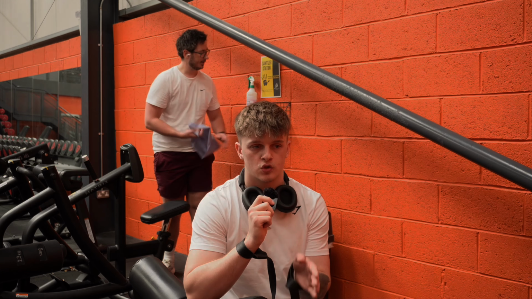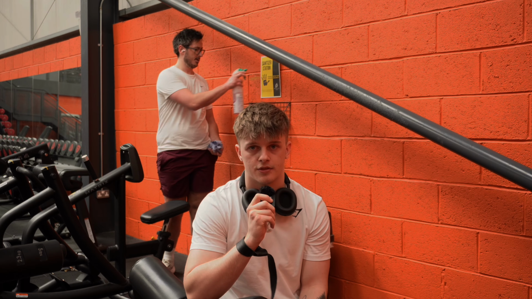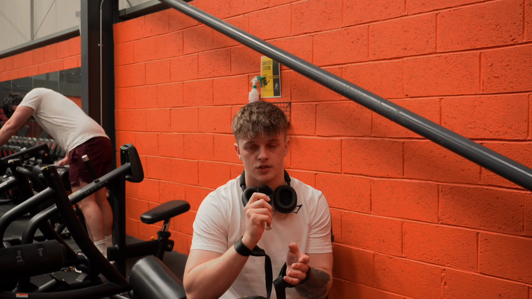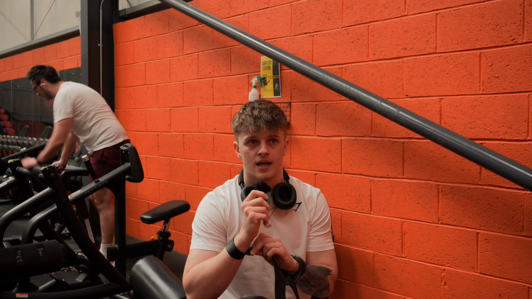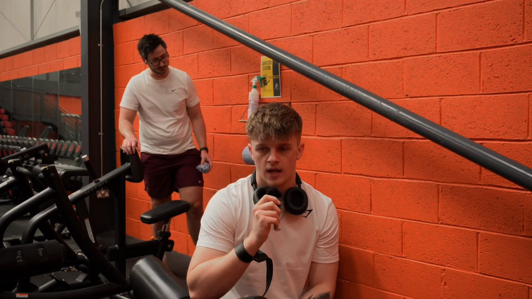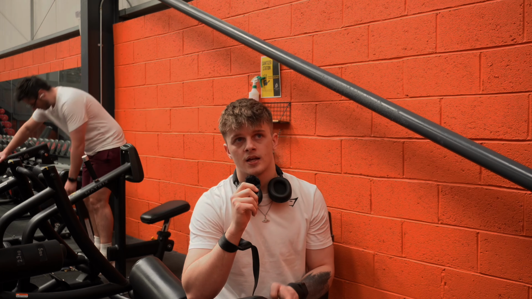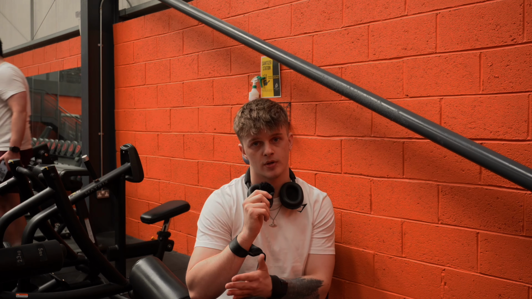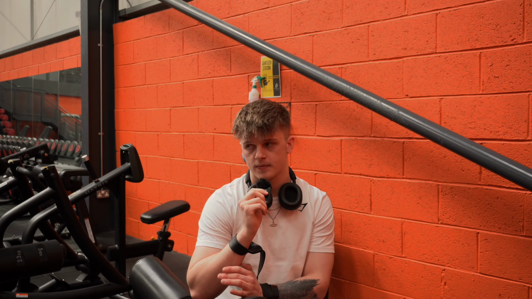Then you have two sections of fast twitch fibers. It's the higher threshold fast twitch fibers that are more primed and able to grow. And it is the sheer amount of mechanical tension alongside the recruitment of those fibers that will cause muscle growth.